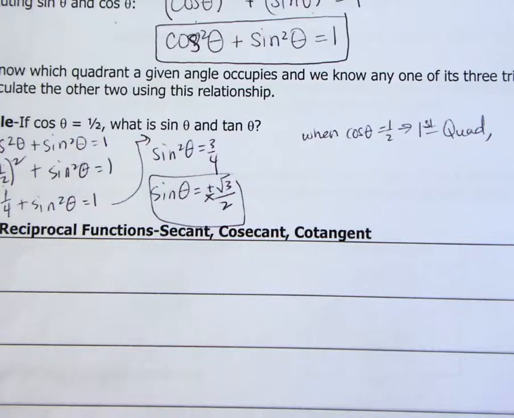I'll have to think about that, because your book only gives the positive answer. Because you're right, it would be positive in the fourth quadrant too. I wonder if that question is supposed to have some other stipulation that I didn't add. I'll look into it, Logan.